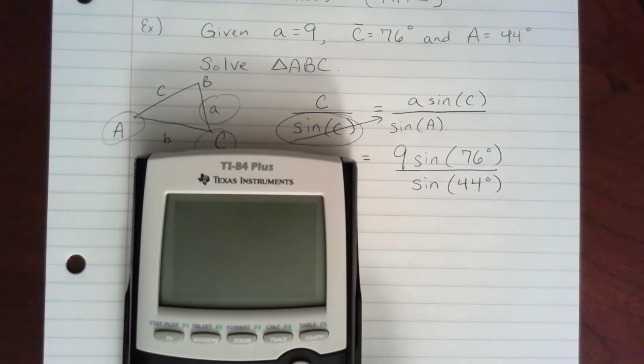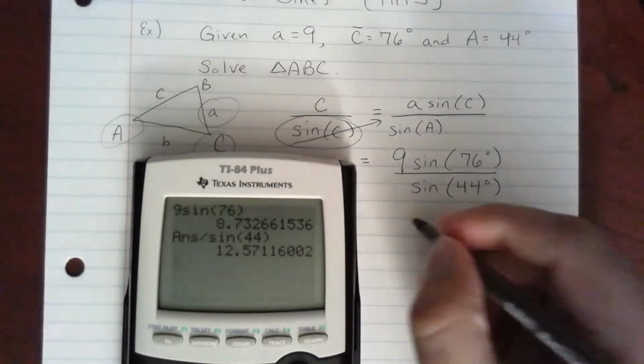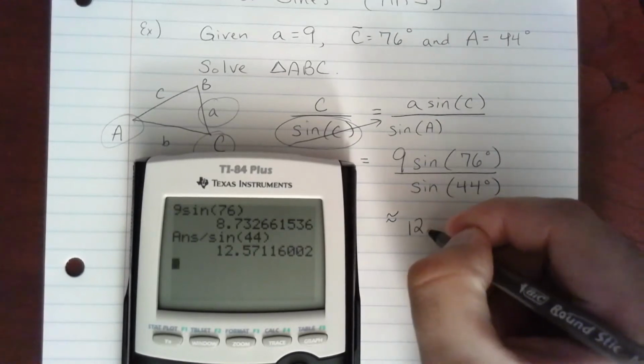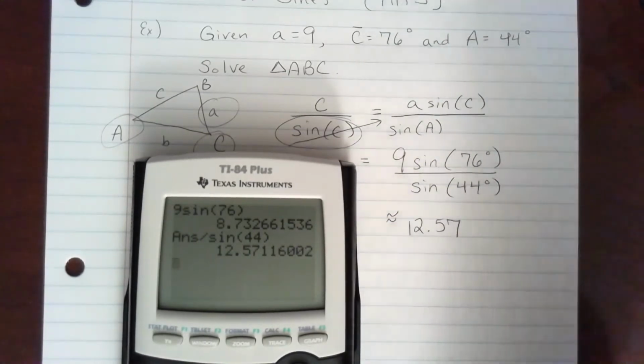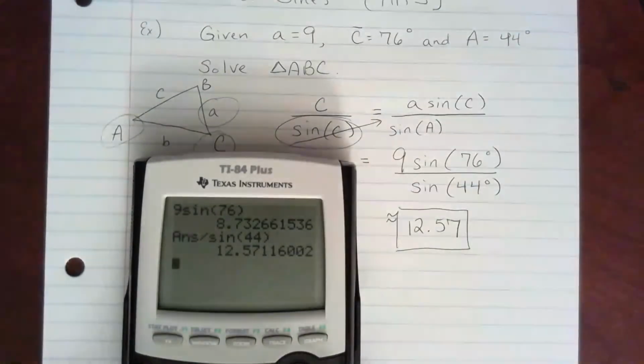And so now I just want to go ahead and plug in 9 sine of 76, and then I'm going to divide that by sine of 44 degrees. And here we have our measure. We have about 12.57. We weren't told how to round, so I usually default to 2 decimal places if I don't know for sure. I wrote that approximate symbol a little higher than intended, but that's okay. There's the measure of little c.